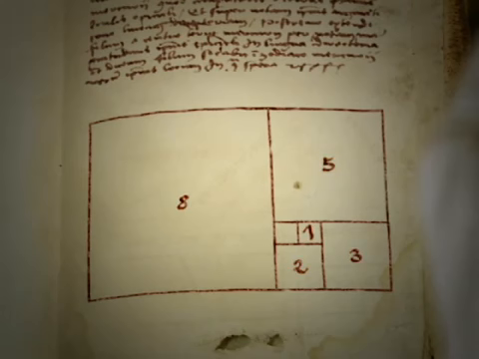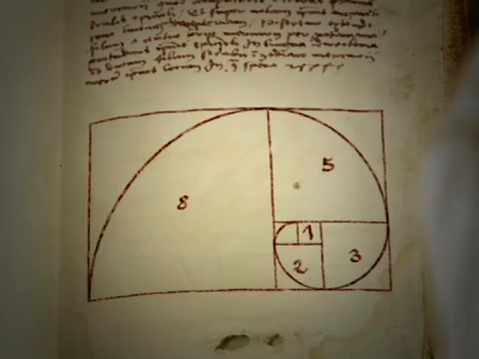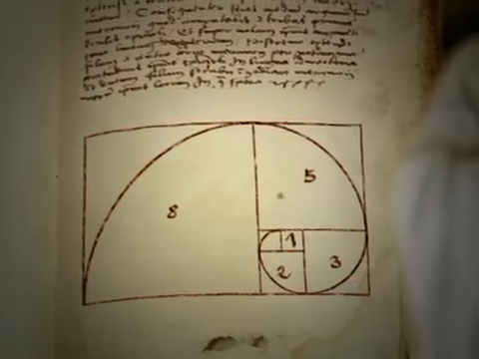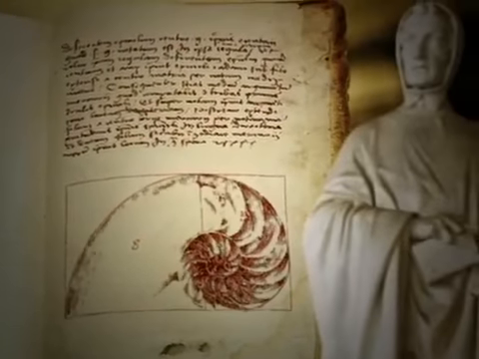Now we draw a quadrant in each square. The result is a spiral called the Fibonacci spiral. It can be clearly seen in the shell of the nautilus.